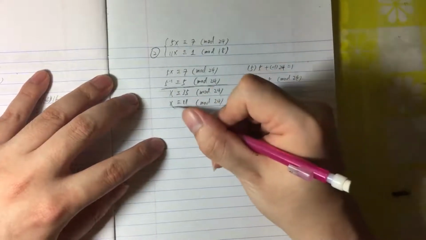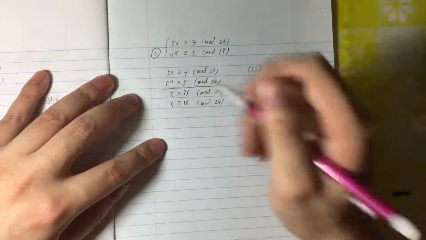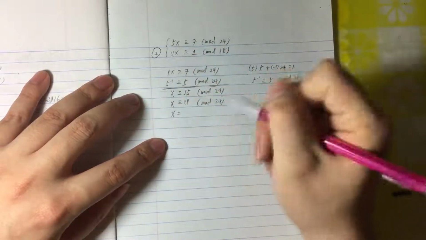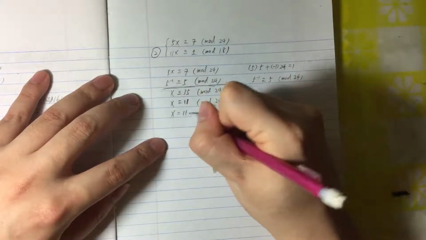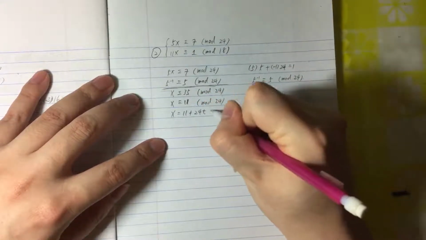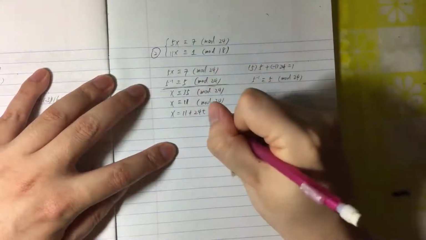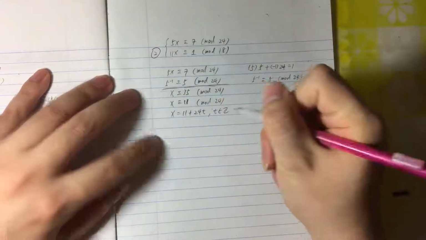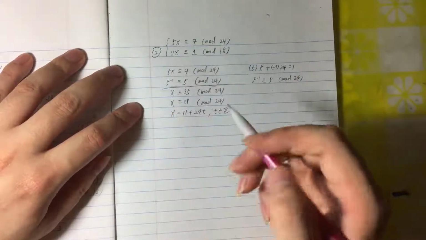Next, write this as an equation, then substitute into the other linear congruence. If I write it as an equation, x equals 11 plus 24t, where t is an integer. Then I can substitute this x into the other linear congruence.